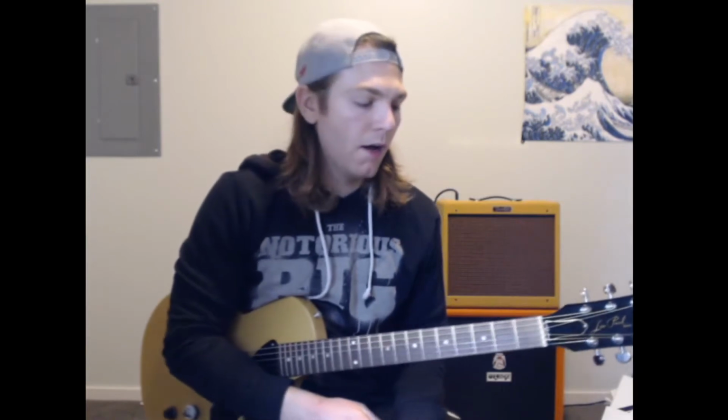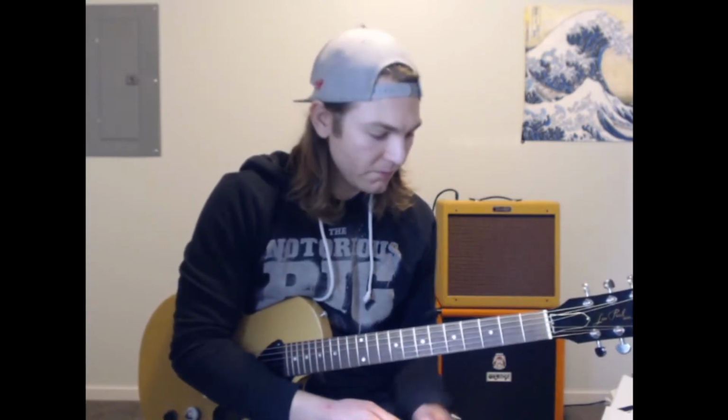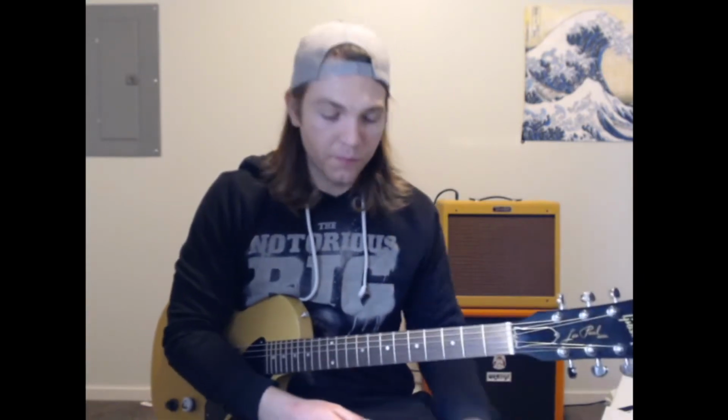Right, so for power chords, or five chords as they're known, we're not going to use open strings. We're going to be fretting every string we're playing. But luckily, for five chords, we're only playing 3 strings. So, let's start off with an easy one.